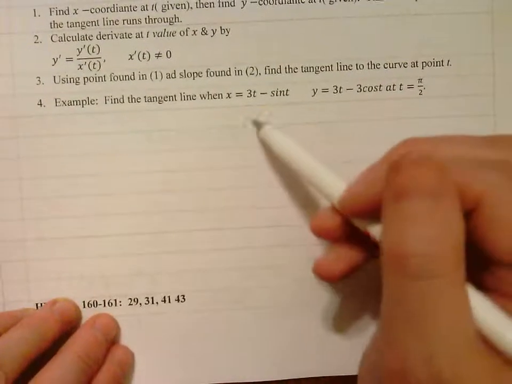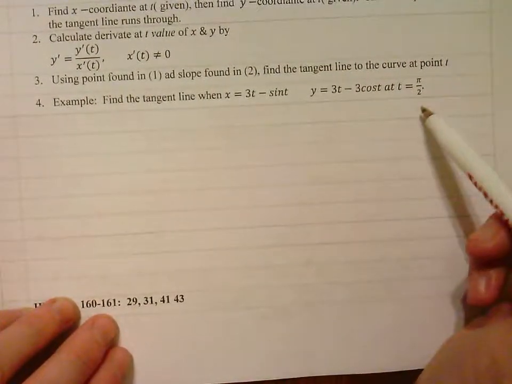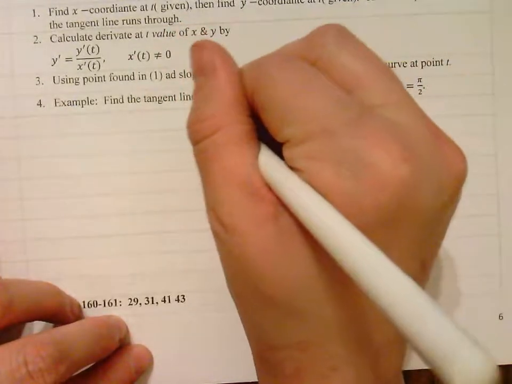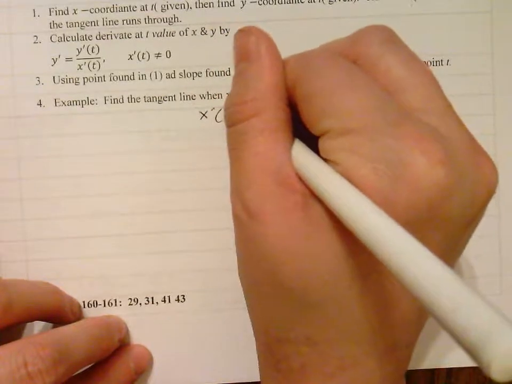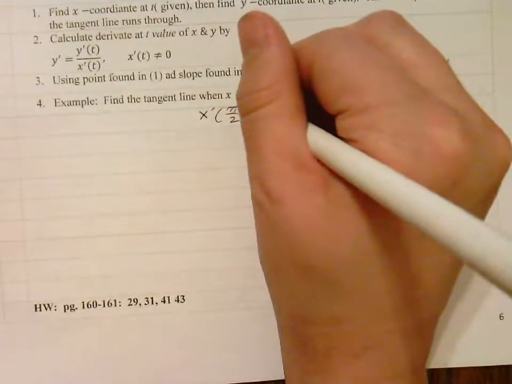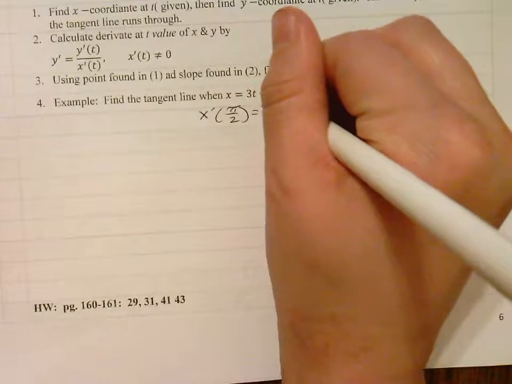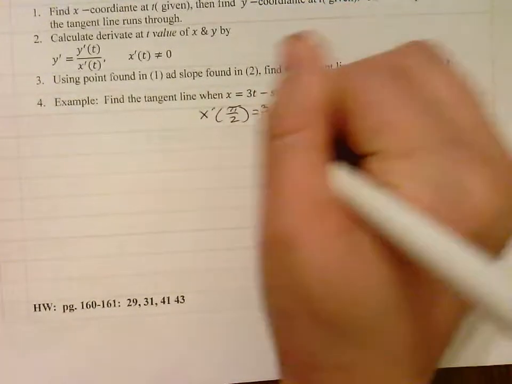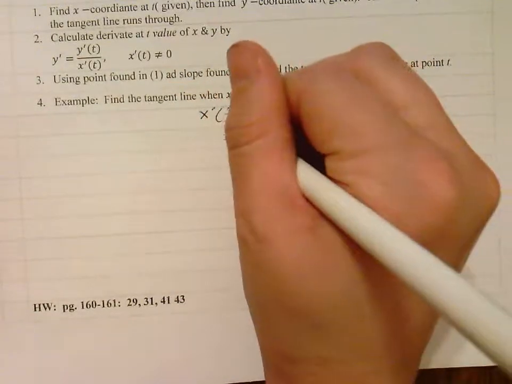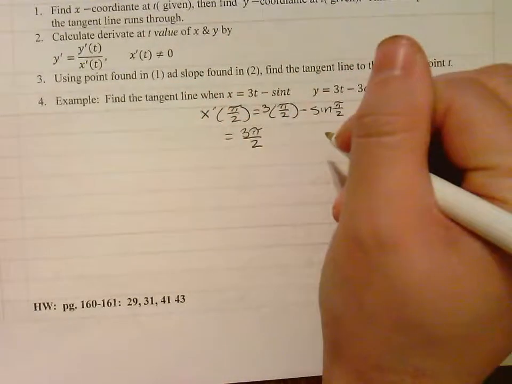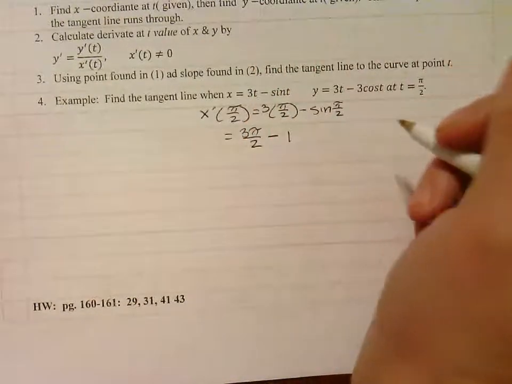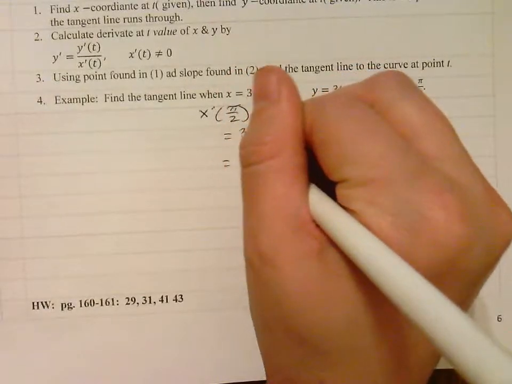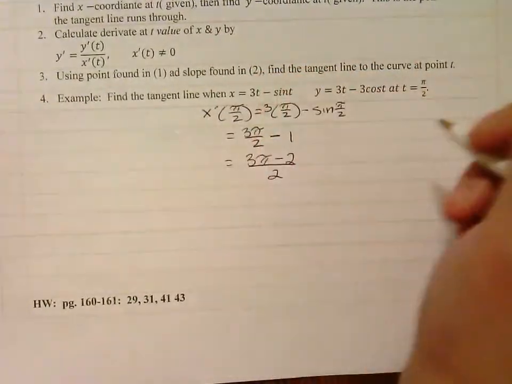So, same thing. Unit circle point, don't use decimals. Alright, so x of pi over 2 is going to be 3 times pi over 2 minus sine of pi over 2, which is going to be 3 pi over 2 minus 1. So that's going to end up being (3 pi minus 2) over 2.